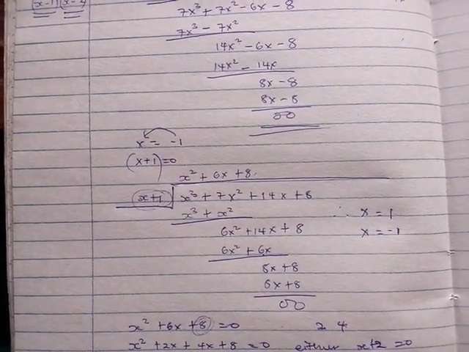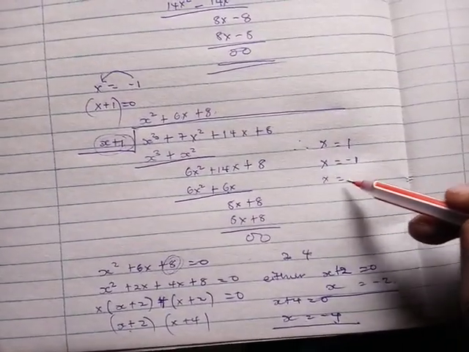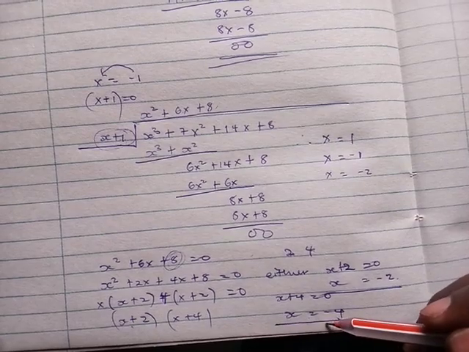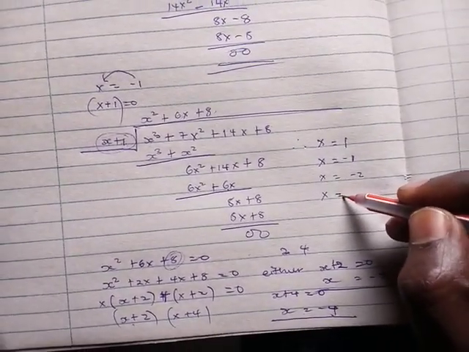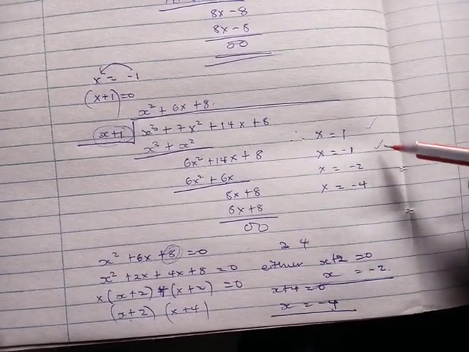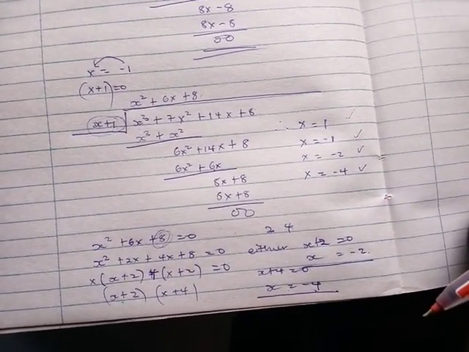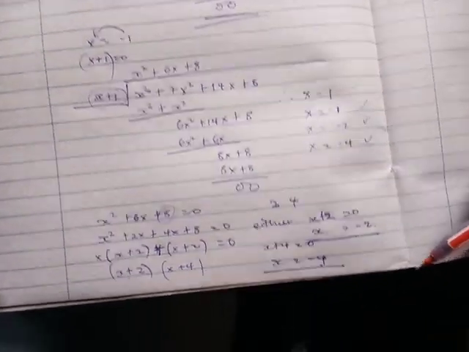Then here we have x equaling -2. Then we have x equaling -4. So these are the 4 values of x I told you about in the beginning. Okay, so that's how we find them.